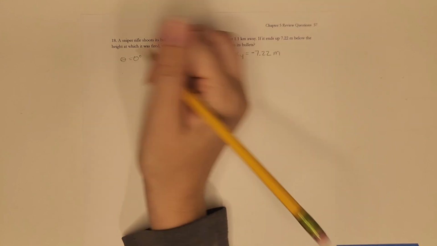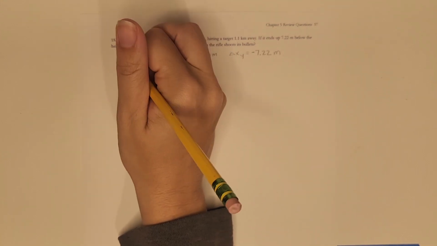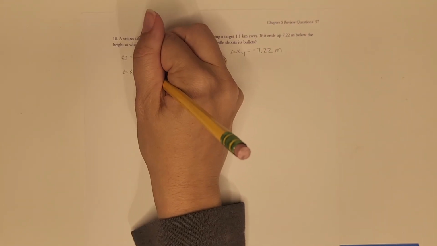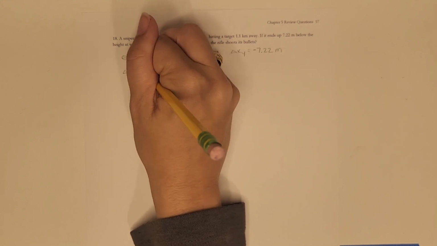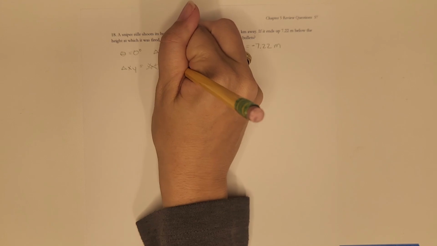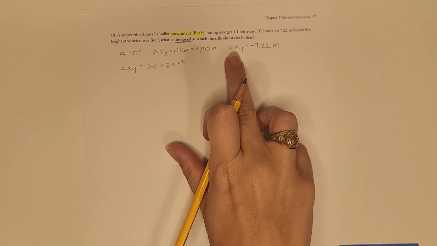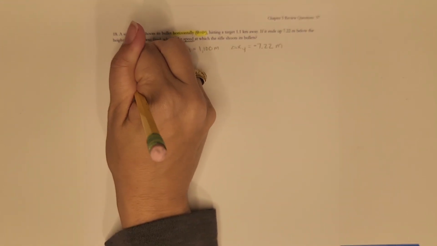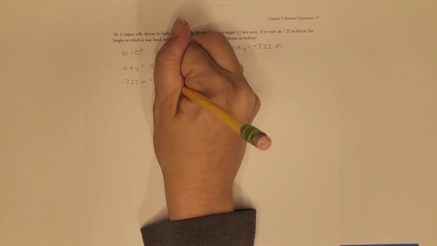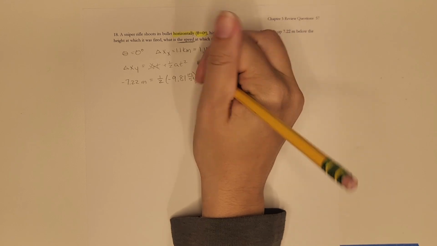So we'll use this equation, delta y equals, and so we have that velocity times time, but that's going to be not used in this one because that velocity is 0, plus 1/2 acceleration times time squared, right? So we know our delta y, negative 7.22 meters, equals 1/2 our acceleration, negative 9.81 meters per second squared, times time squared.